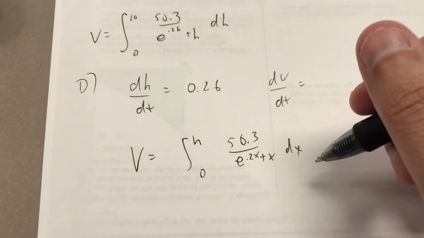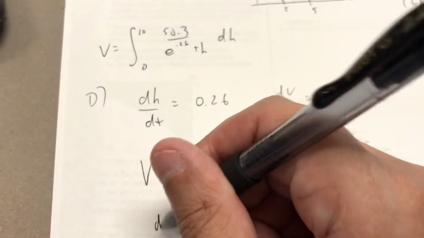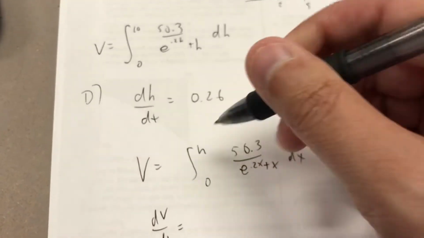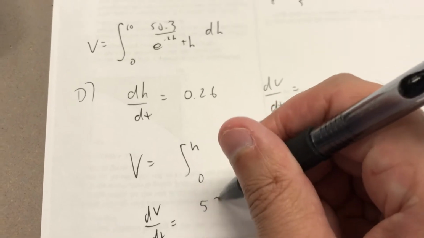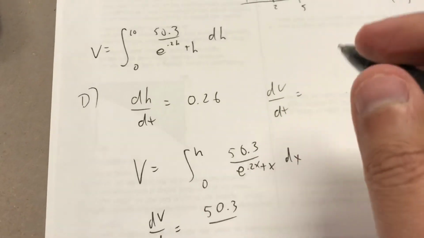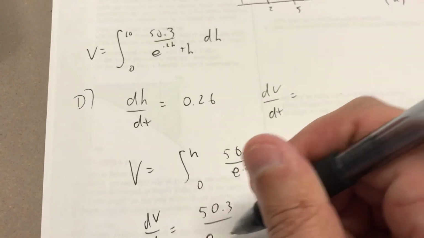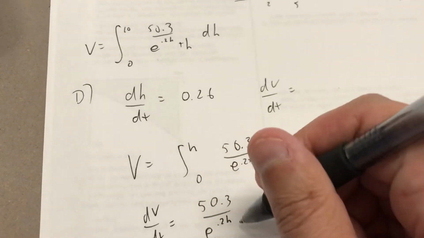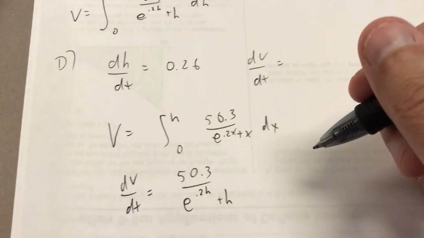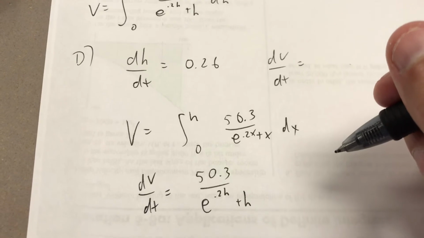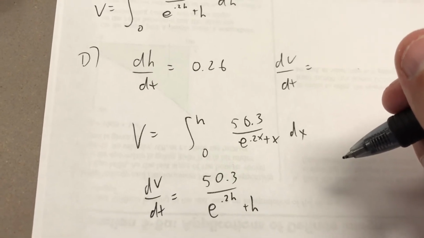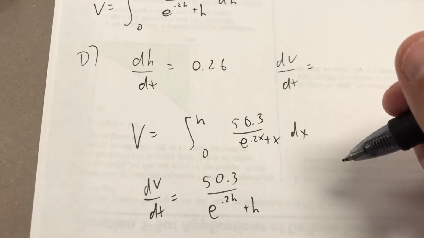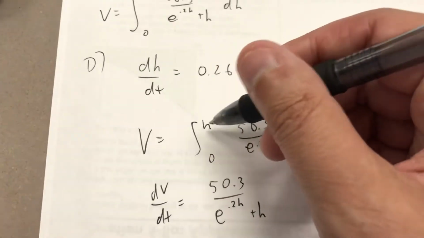And anyway, we want the rate of change. So the derivative of that integral function is just going to end up being the 50.3 over e to the 0.2h plus h. And then remember, you have to multiply by the derivative of the inside function with respect to t, because we're taking the derivative with respect to t.